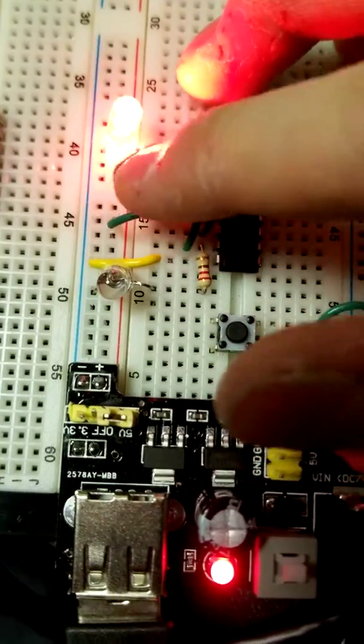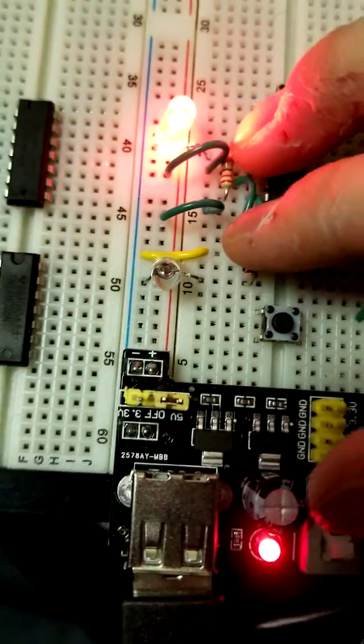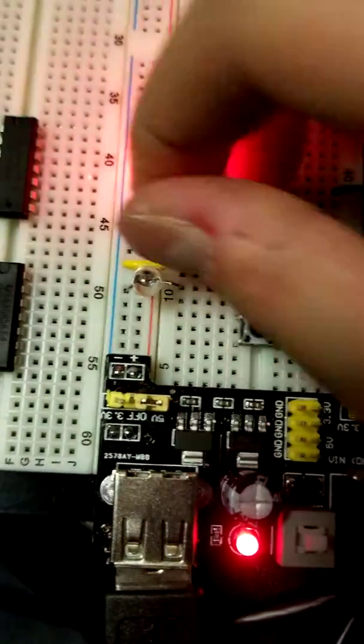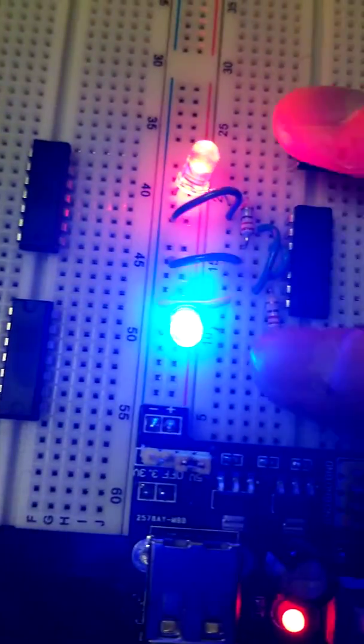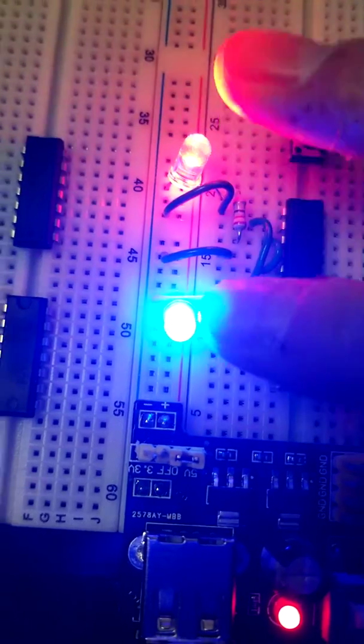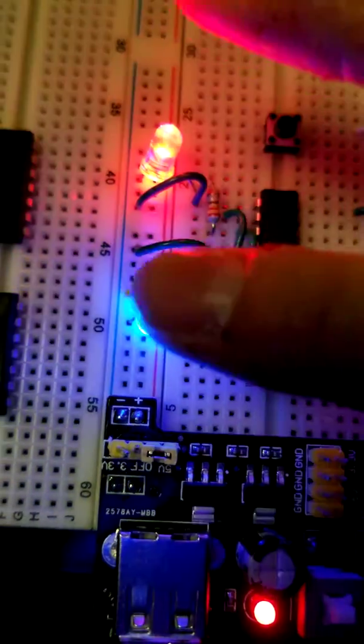There's one more situation we haven't checked, and that's known as the forbidden state. When we set both S and R equal to 0, then both Q0 and Q become 1, which is not supposed to happen.